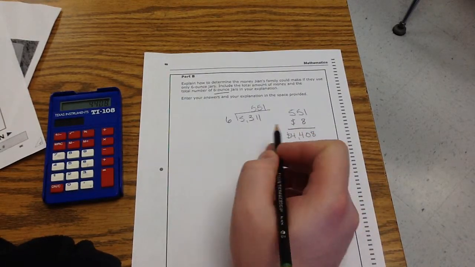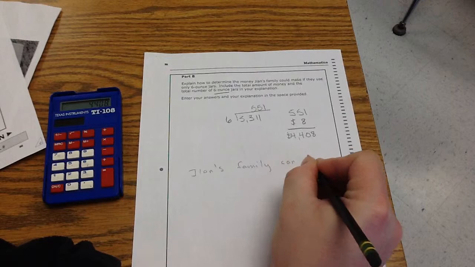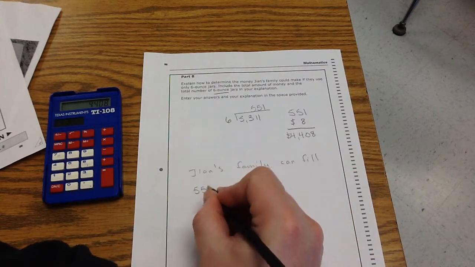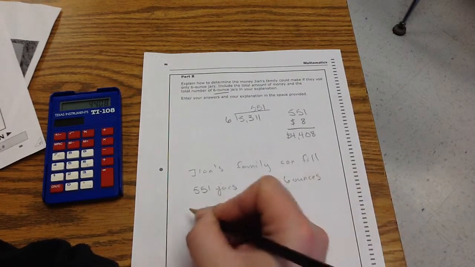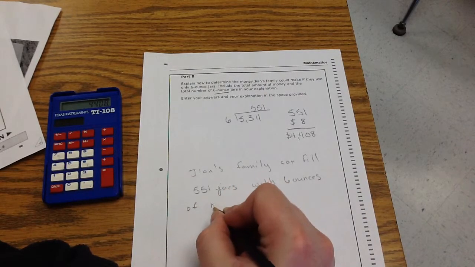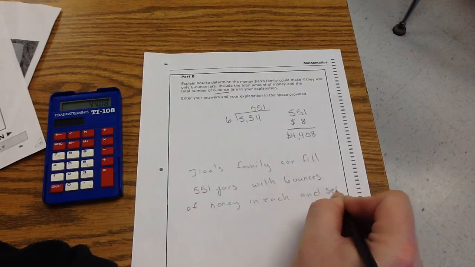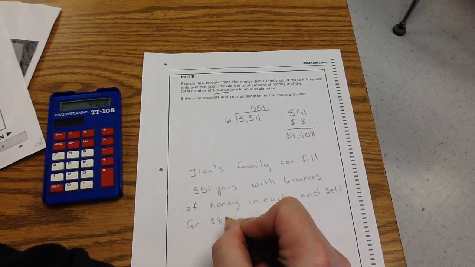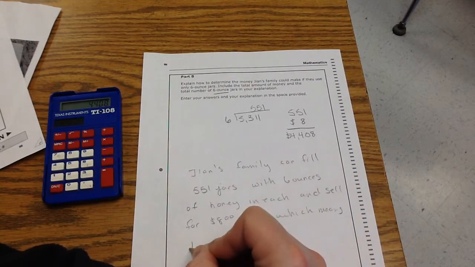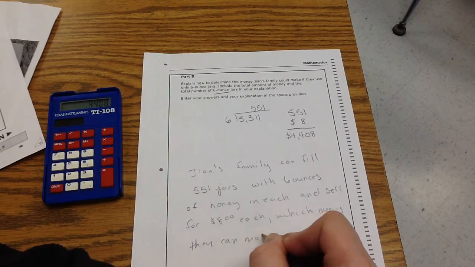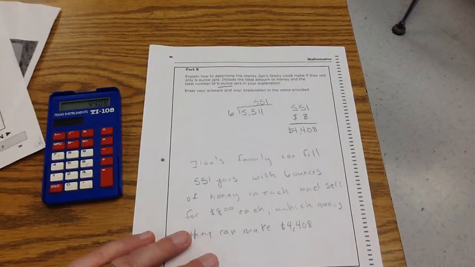So I would just explain what my problems say. Giant's family can fill 551 jars with 6 ounces of honey in each and sell for $8 each, which means they can make $4,408.